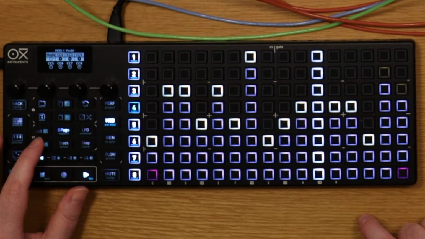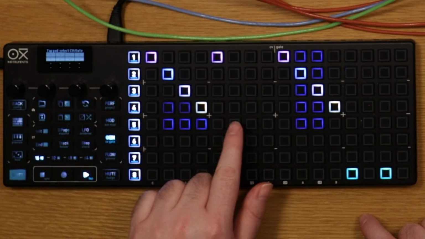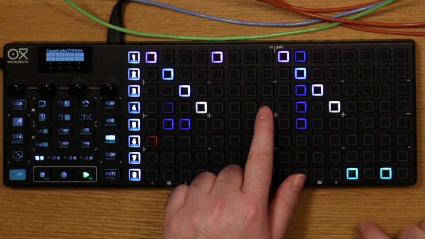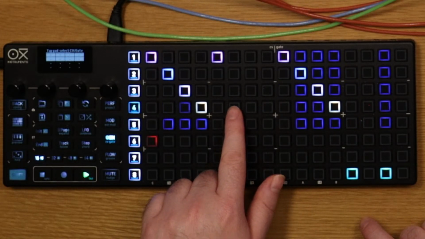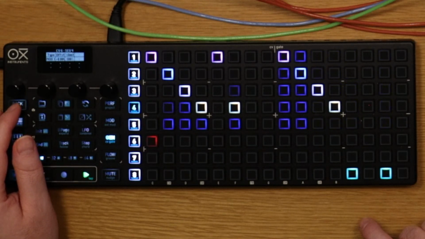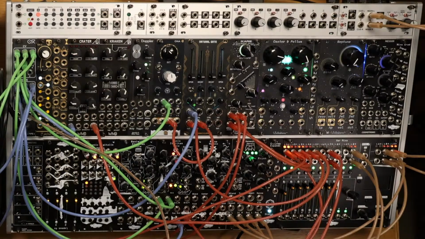And then, let's see, this is the fourth sequencer. So if we send the fourth sequencer out of CV6, and this will be mod 1. Then I can plug that on the right case.